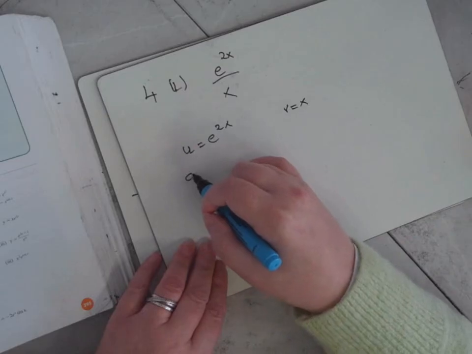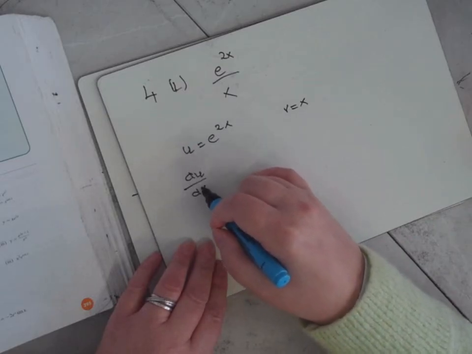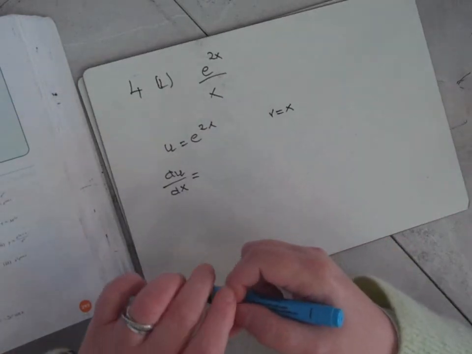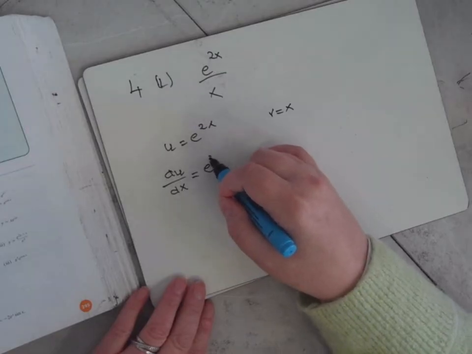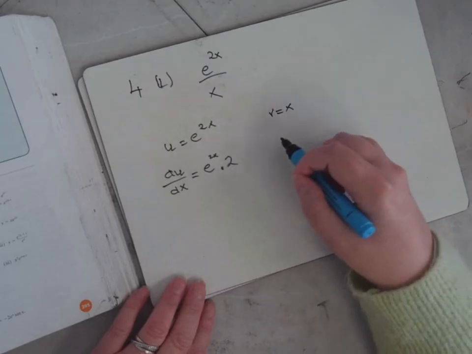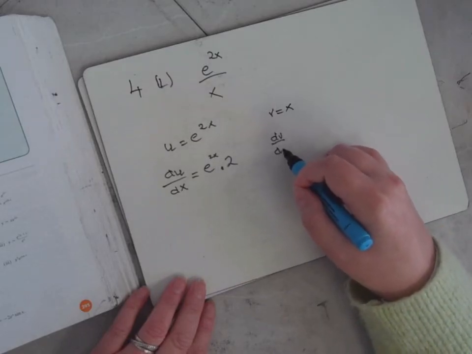Then differentiate du dx. What do I get when you differentiate e to the power of 2x? Come on, participate, you do a bit of work for a change. E to the power of 2x multiplied by 2. Differentiate x, what do I get? 1. So dv dx is 1.